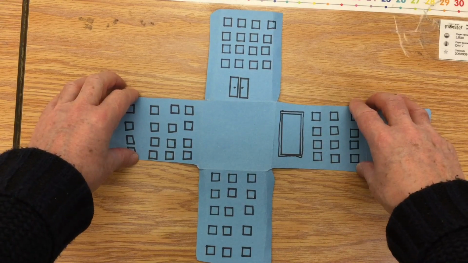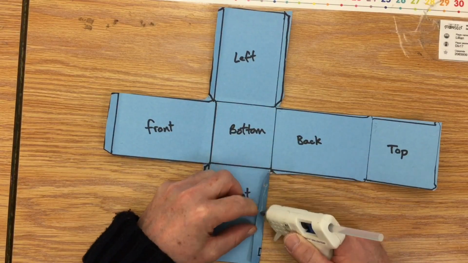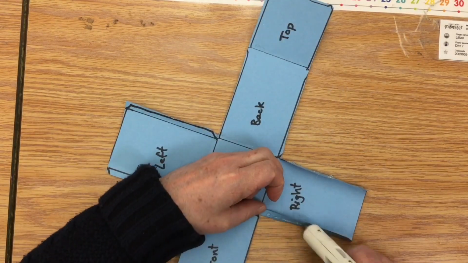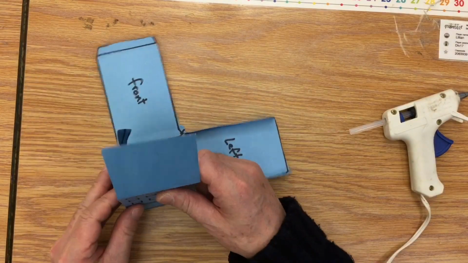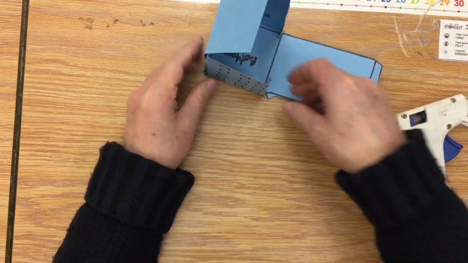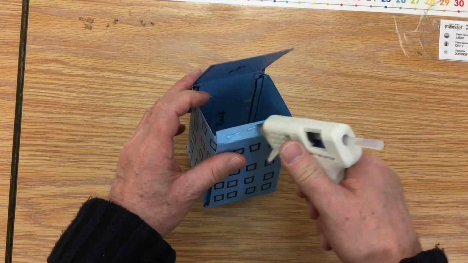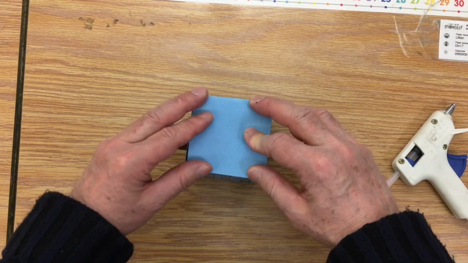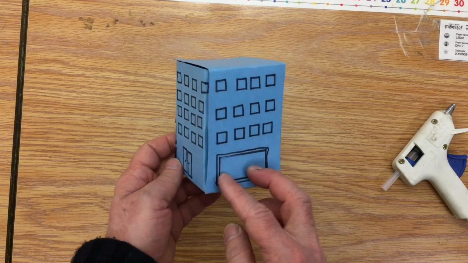I think now we just need a little hot glue to be able to glue this together. All right, and there we've got my 3D solid to look like a little apartment building.